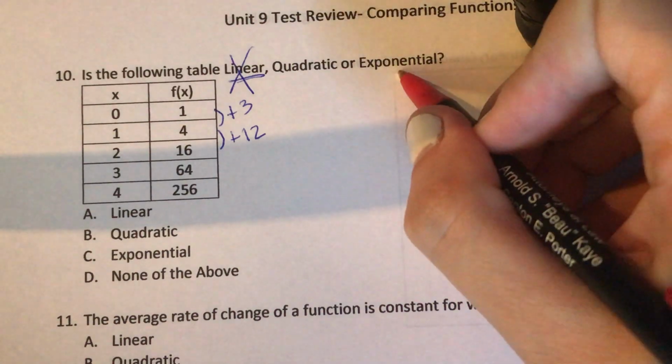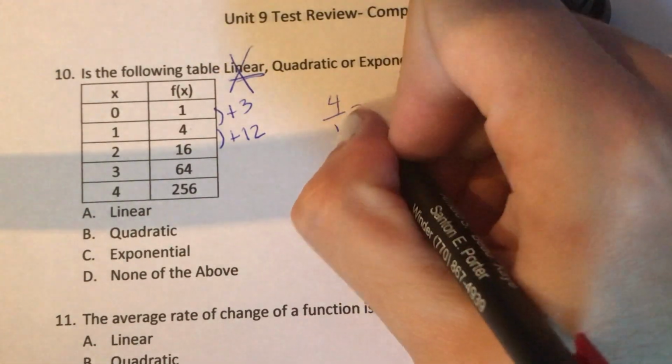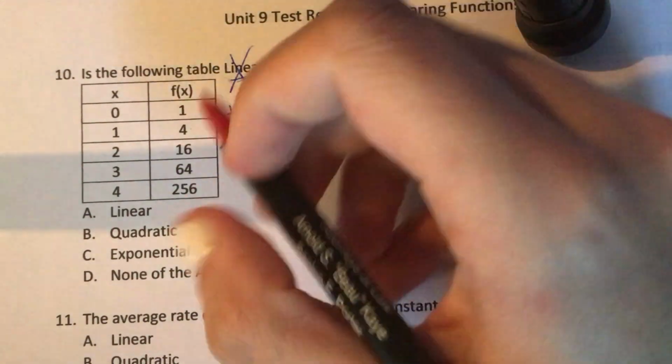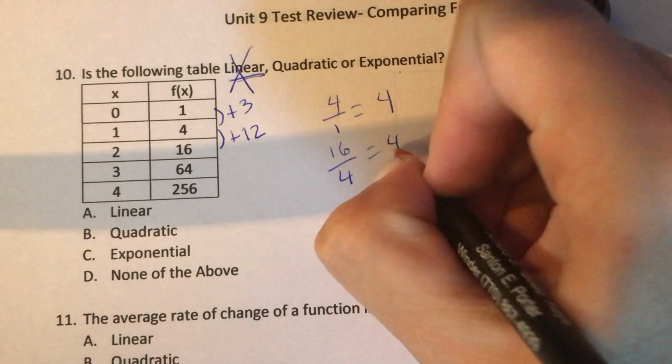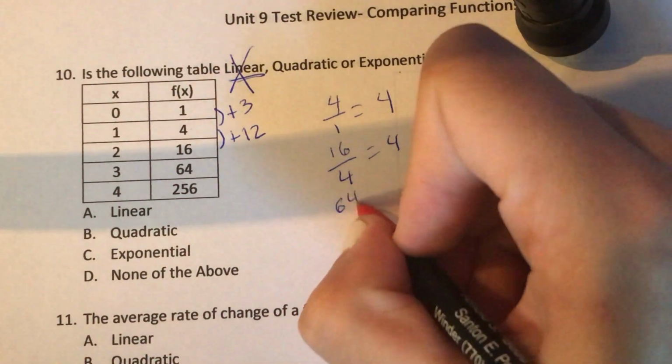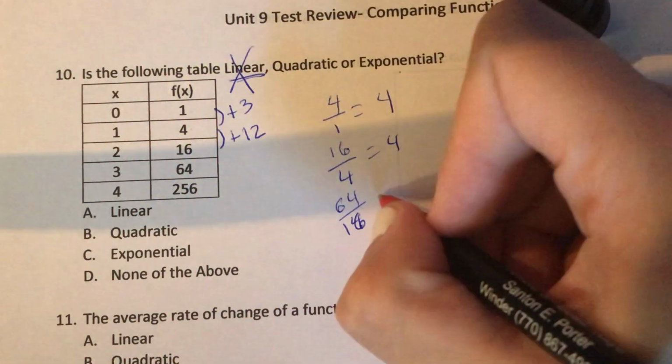Then let's go ahead and go to exponential, okay? Let's do 4 divided by 1. 4 divided by 1 is 4, okay? Let's move down. 16 divided by 4 is 4. Oh, look at that. 64 divided by 16, right, is 4.